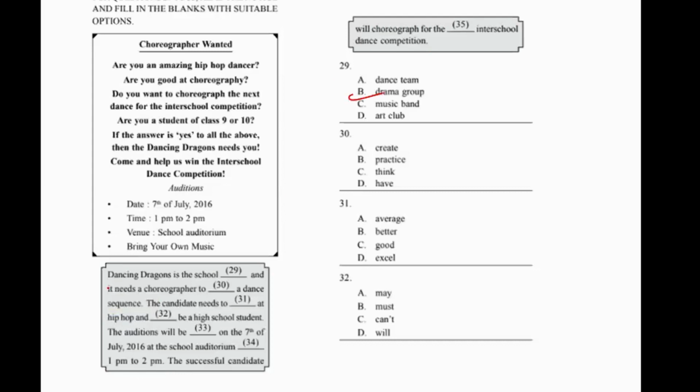Next, question number 30: it needs a choreographer to dash a sequence: to create a dance sequence, to practice a dance sequence, to think a dance sequence, or to have a dance sequence. It is obviously to create a dance sequence. Next, the candidate to dash at the hip hop. They require an amazing hip hop dancer, right? So the candidate needs to excel at hip hop. So option D is the correct answer.